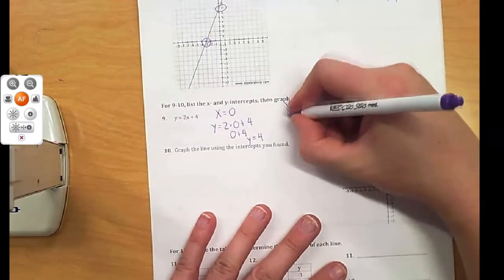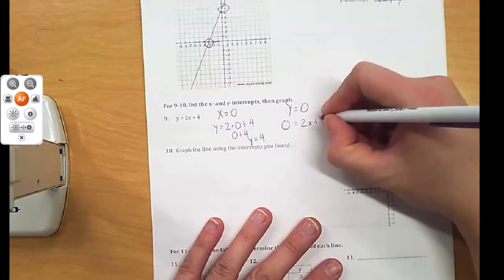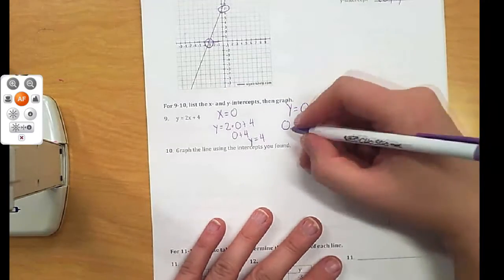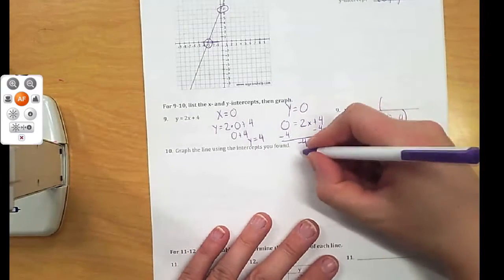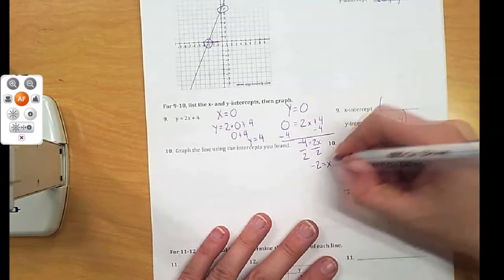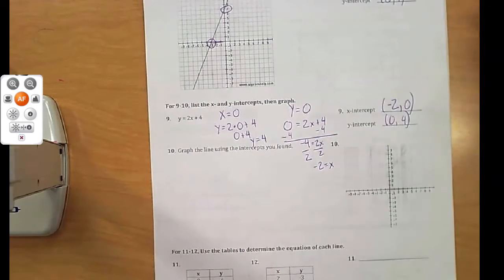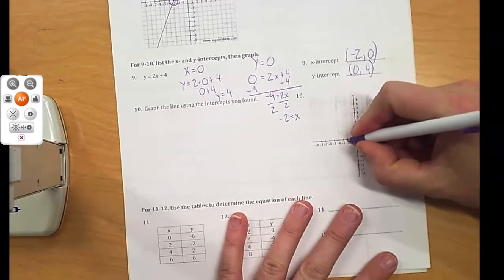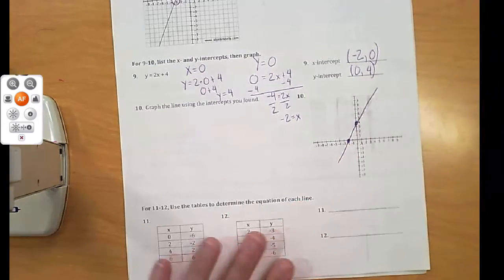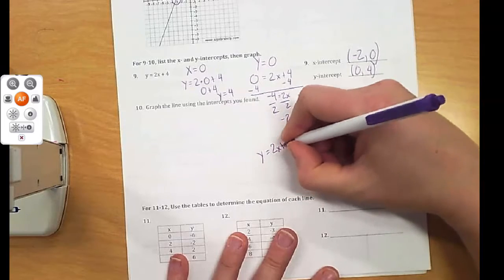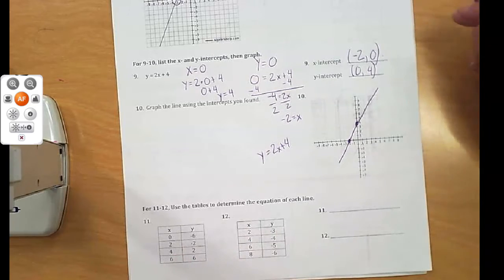Okay, then we say y equals 0. We put a 0 equals 2x plus 4, minus the 4 on both sides. I get -4 equals 2x. Divide both sides by 2, and I get -2 equals x. -2, comma, 0. Once you have your intercepts, you can graph it by going over 2, up 0, and over 0, up 4, and connect the lines. Or alternately, you could start by graphing y equals 2x plus 4, and then figure out what the intercepts are and then do number 9. That is definitely a good option.